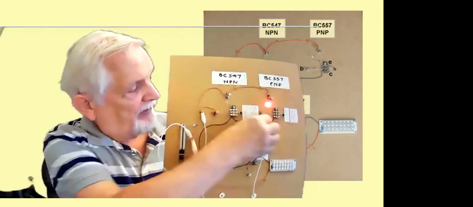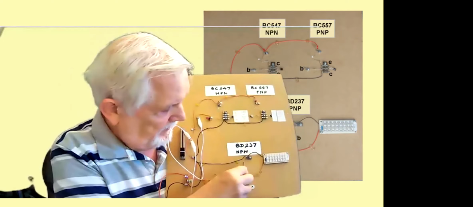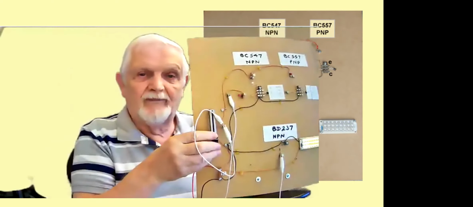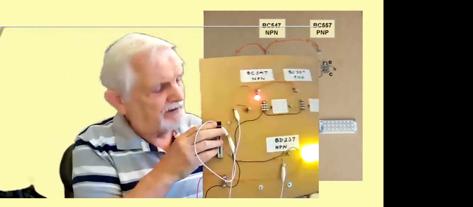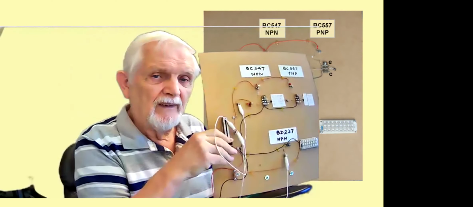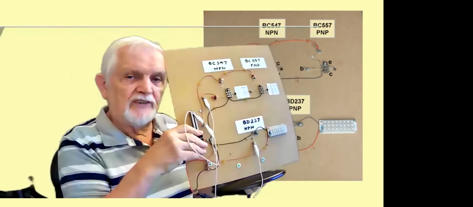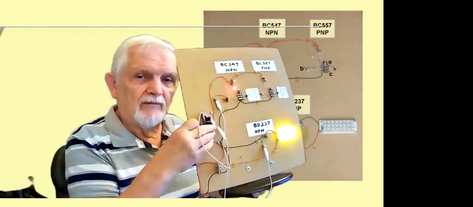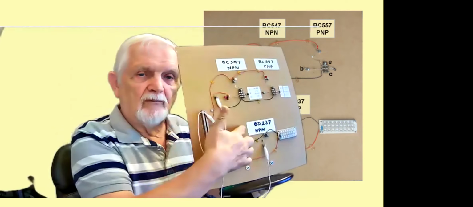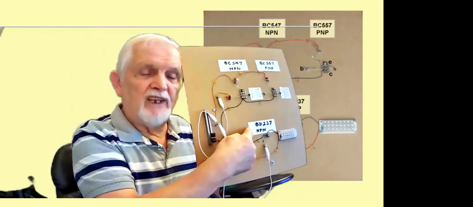If I take it off and put it on to this one, it's an NPN, if you can see it. It's just a high power light, and I'm using a high power driver transistor, so an NPN type.